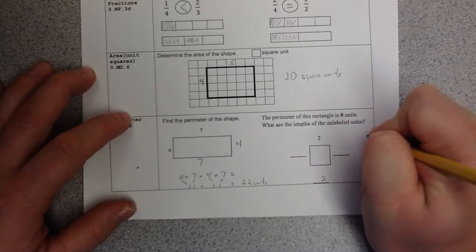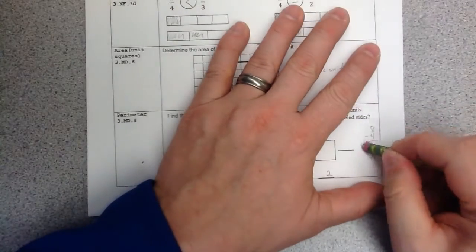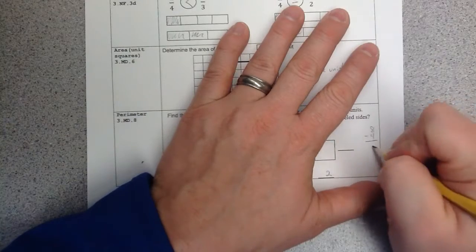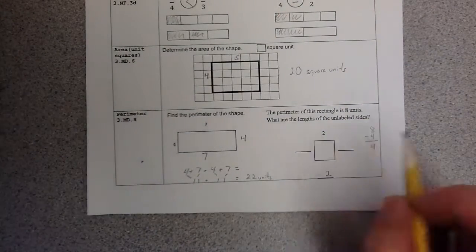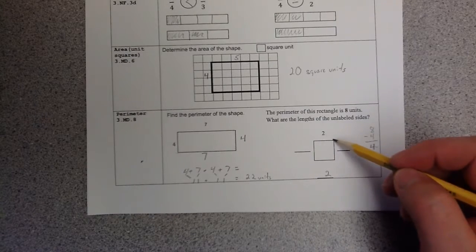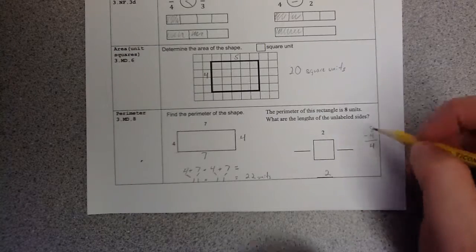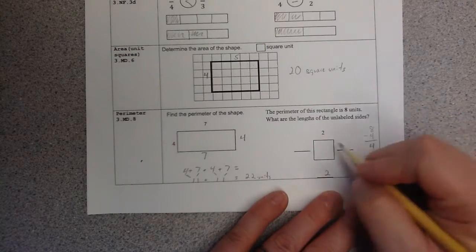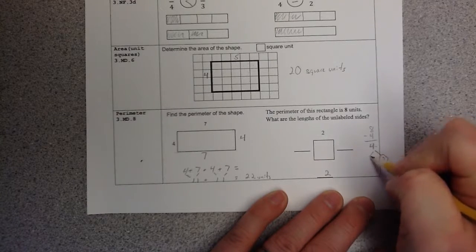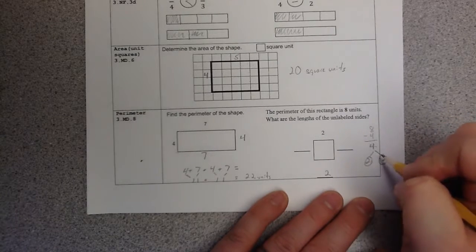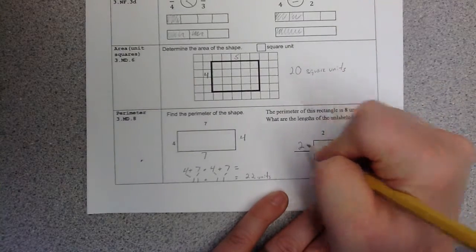So I know I had 8. I've used 4. That means I have 4 remaining. So I have 4 units remaining, but I have to split them equally between this side and this side. So if I have 4 and I'm splitting them between the sides, that 4 can be made of a 2 and a 2 to share them equally. So this side would have to be 2 and this side would have to be 2.